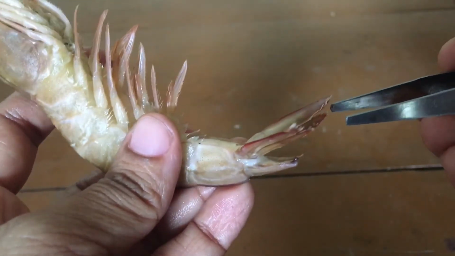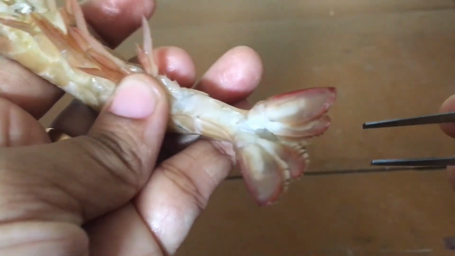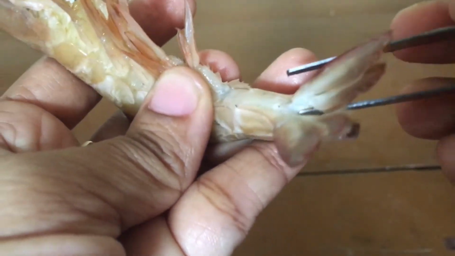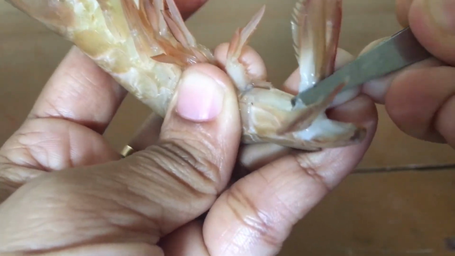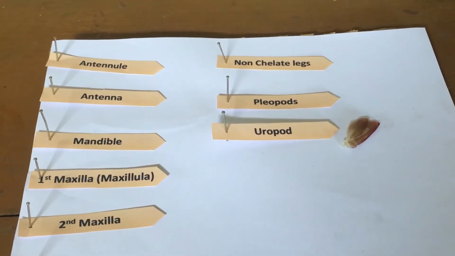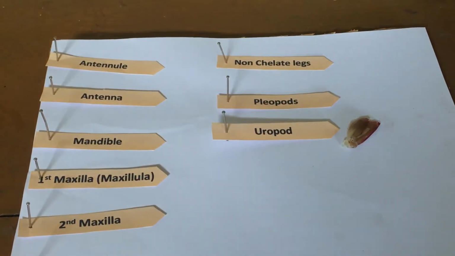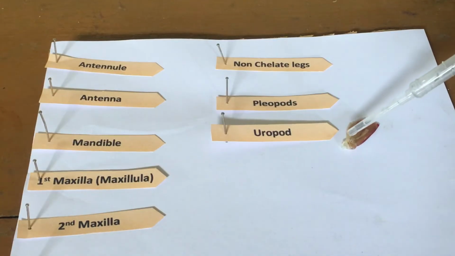The last abdominal segment is the sixth one, so we are going to pluck out the uropod. This is the uropod. I plucked it out and am going to fix it against its flag. To keep it in position, it will be better to add one drop of water over it, then it will not fly off when it gets dry. Okay, that's fine.